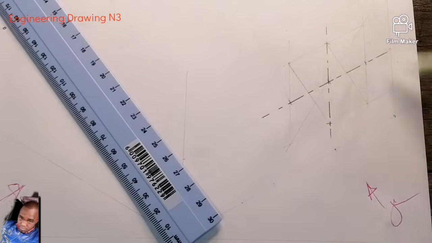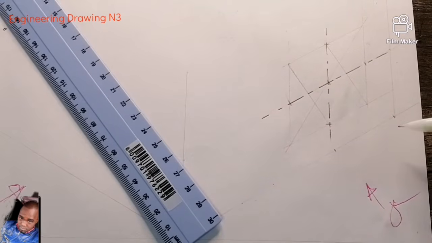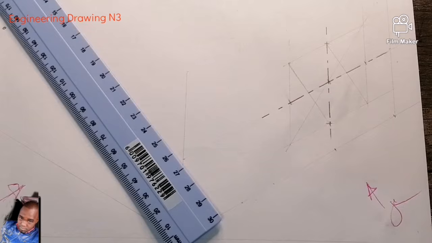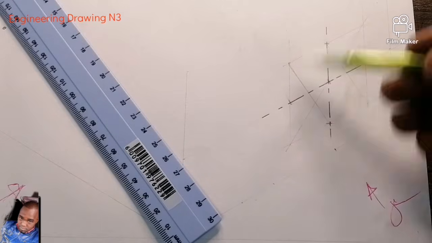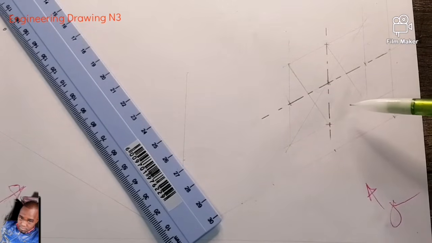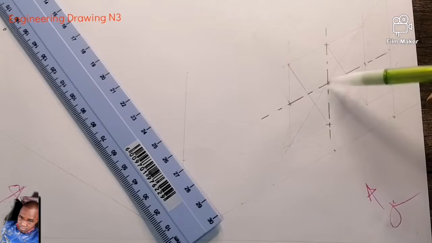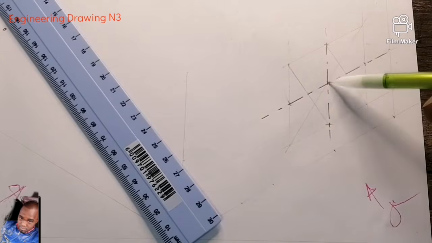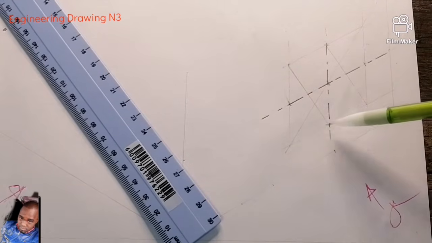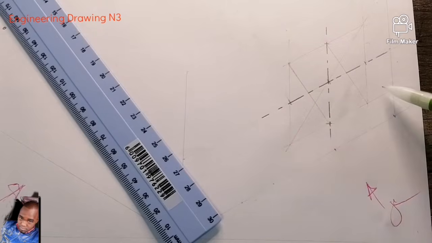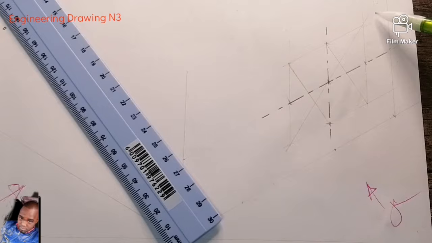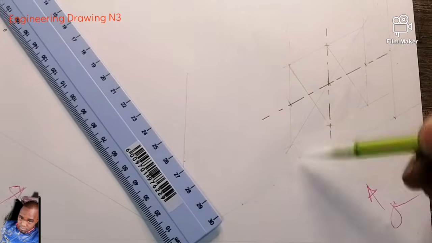We want to draw diameter 50 at an angle of 30 degrees anti-clockwise on these centers. Are we together? So how do you draw diameter 50? You must get the radius of 25, isn't it? After that, we place here from here till the 25, 25, 25, 25. Then we constructed these lines. This is at an angle of 30, angle of 30. This one is vertical, isn't it?